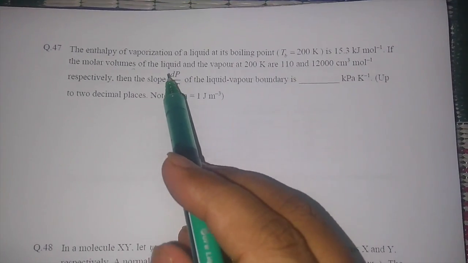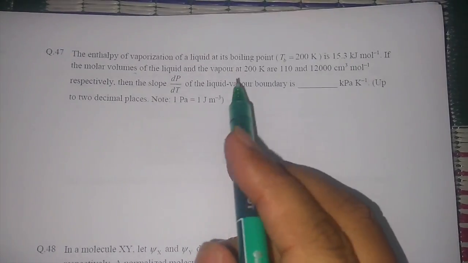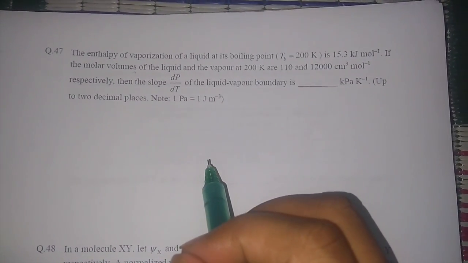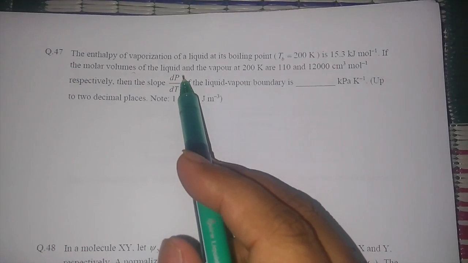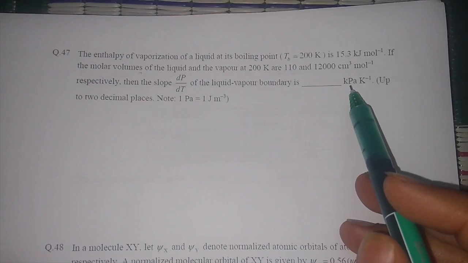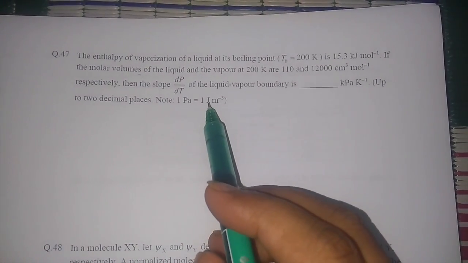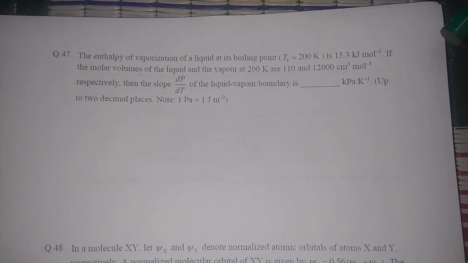Now the slope dP by dT of the liquid-vapor boundary is, so what will be the slope for this? That's what they are asking you. Basically they are asking about the value of dP by dT. The answer should be in kilopascal per Kelvin, up to 2 decimal places, and 1 pascal is equal to 1 joule per meter cube. That's what you have to use.